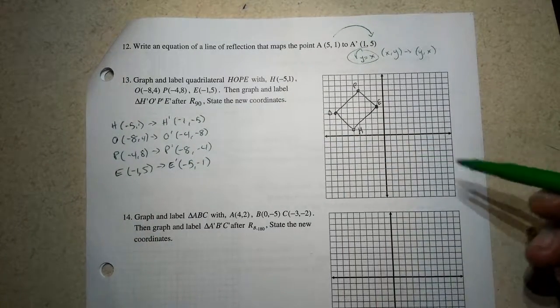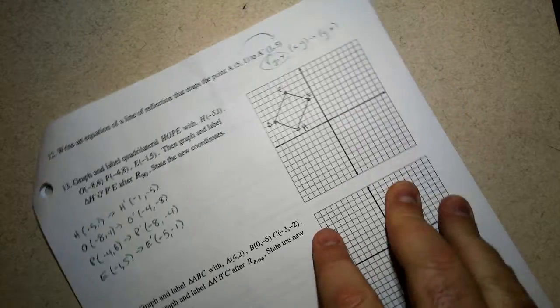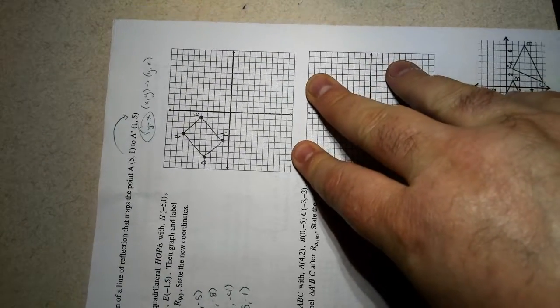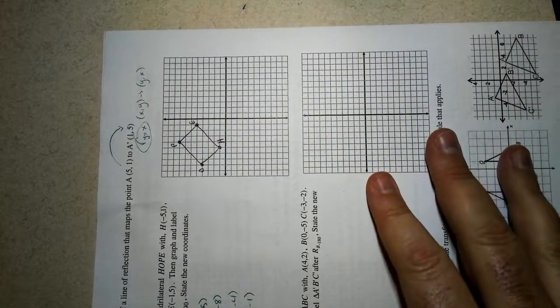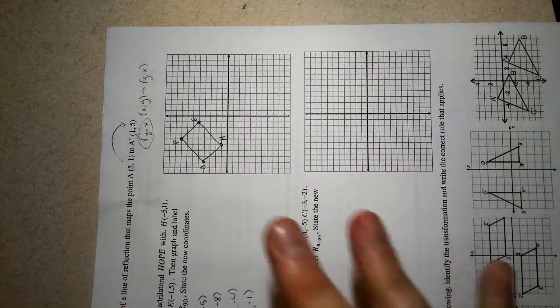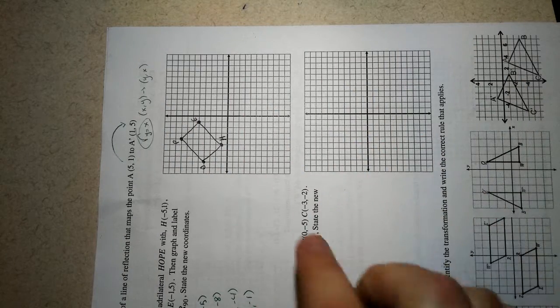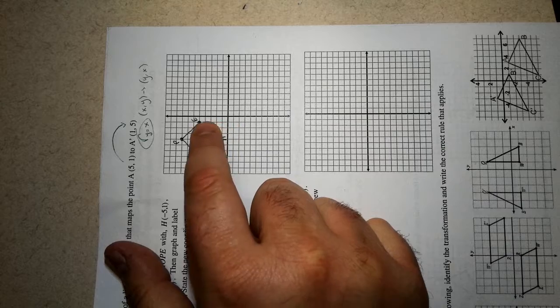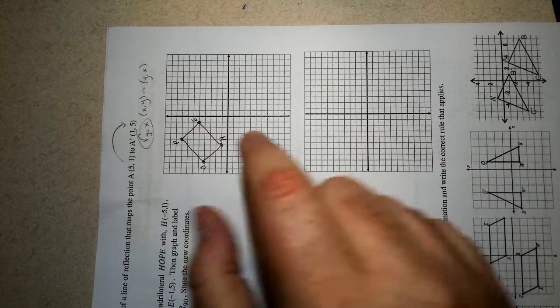You can go graph your points and be good with it. Or what you can do is you can turn your paper. Okay? So this paper has now been turned 90 degrees. Positive means we're turning counterclockwise to the left. So E would be, you can see it's (-5, -1).